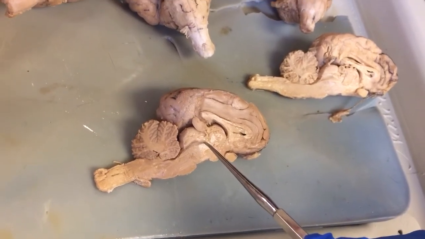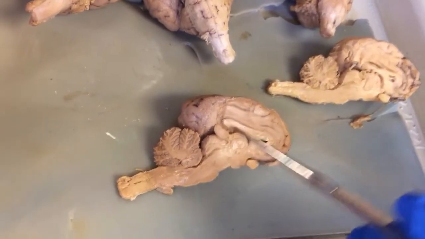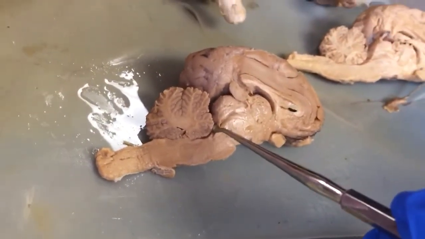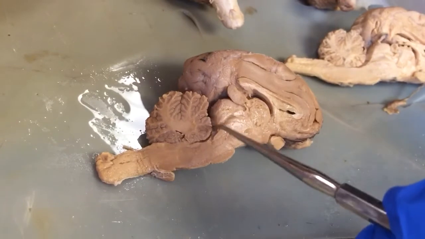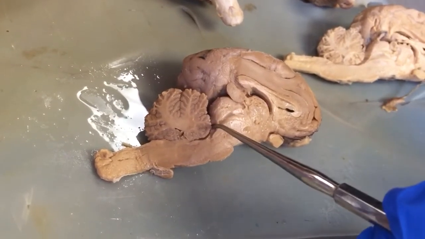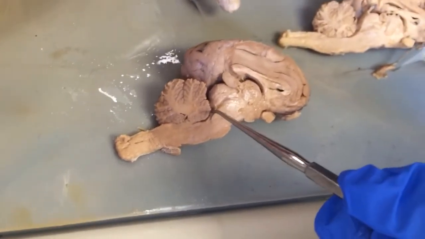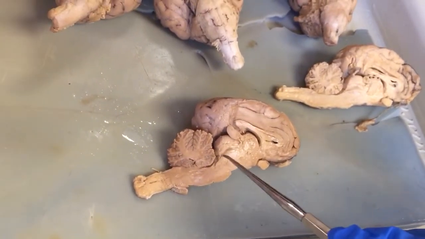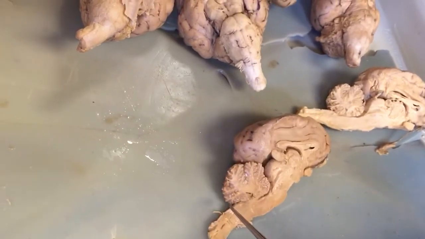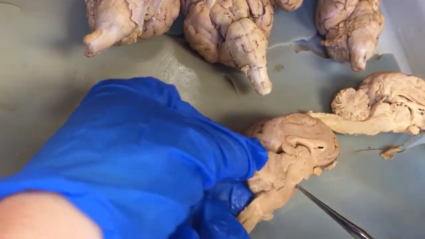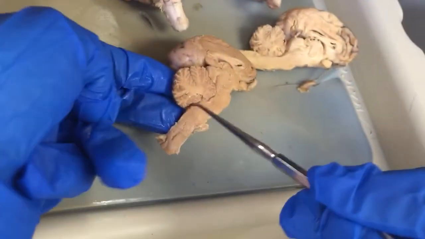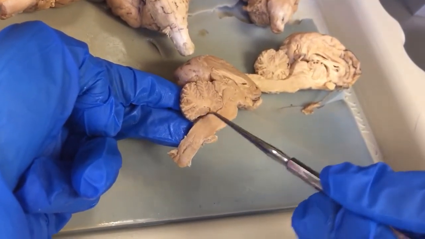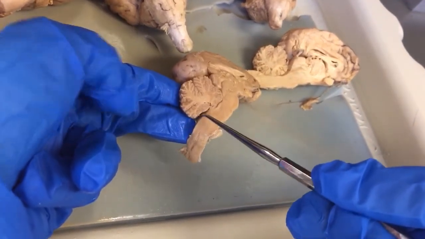Fourth ventricle is just between the posterior colliculus and the cerebellum here. So our fourth ventricle is just this little space here. Sorry, I got cross-eyed. The fourth ventricle is back here, above the spinal cord and medulla oblongata and below the cerebellum. So this is the fourth ventricle.